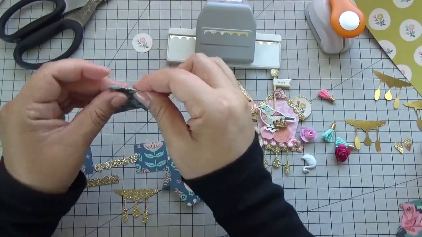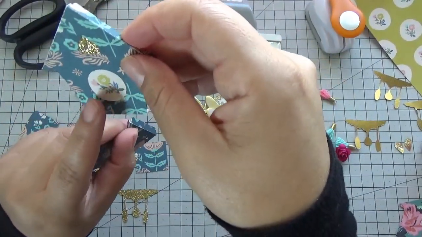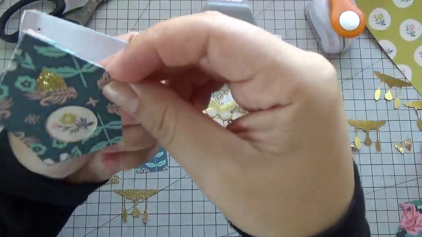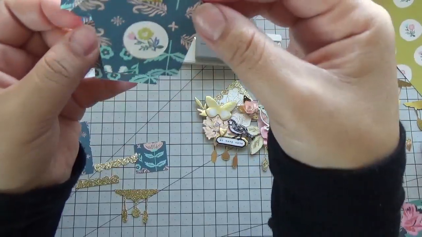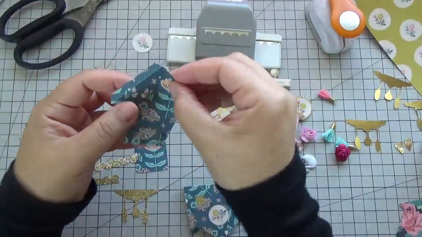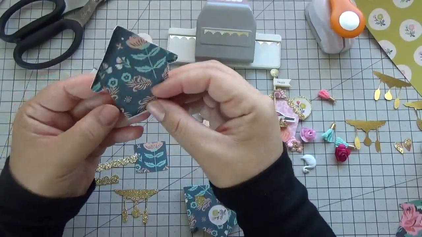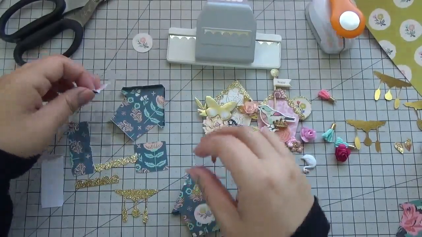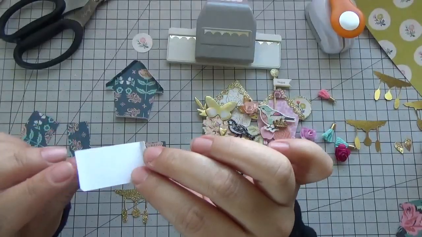Since nothing's gonna go in, like if it would have been the shaker, then you could see through it, then you don't want the white part to show. So you would fold it the other way. Okay, so I wasn't sure what I was gonna do. So you fold those, and then you have your small little, the smallest piece is the bottom.